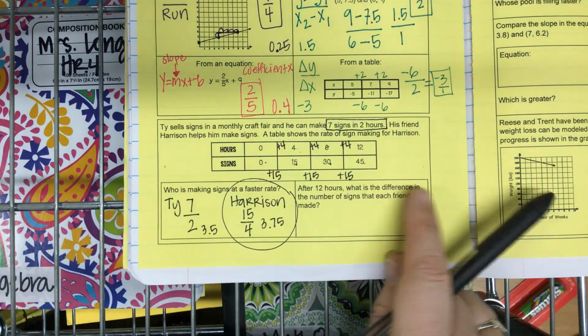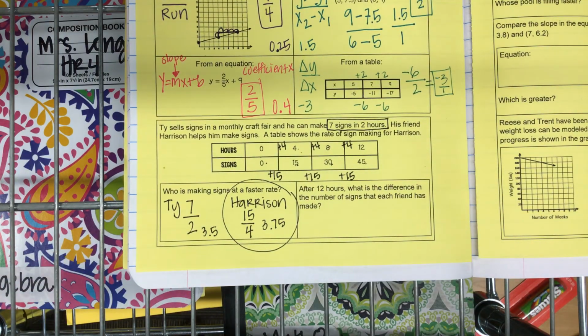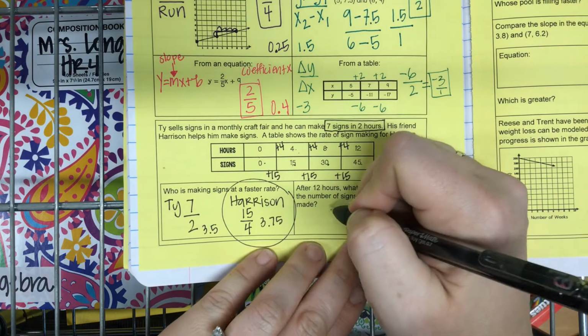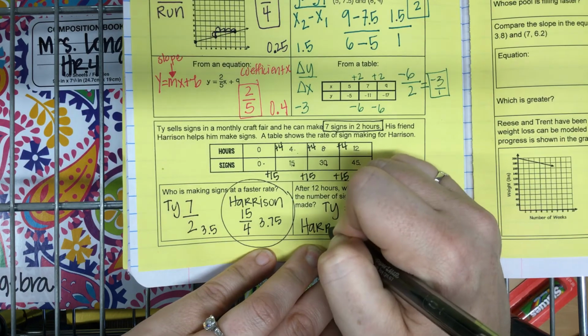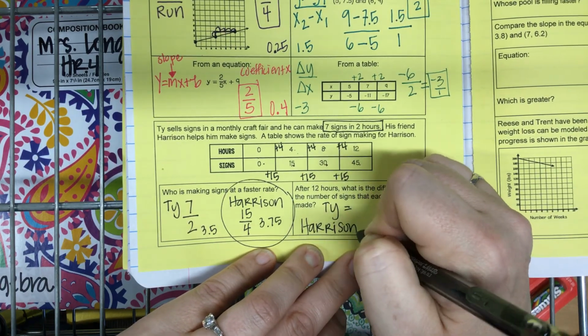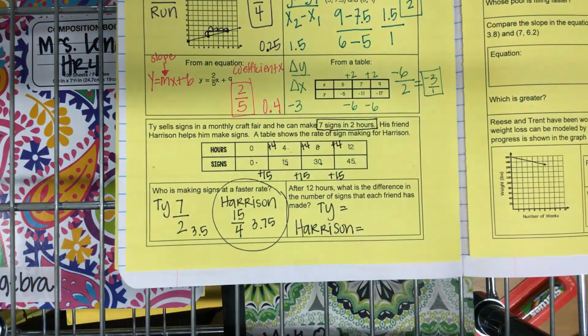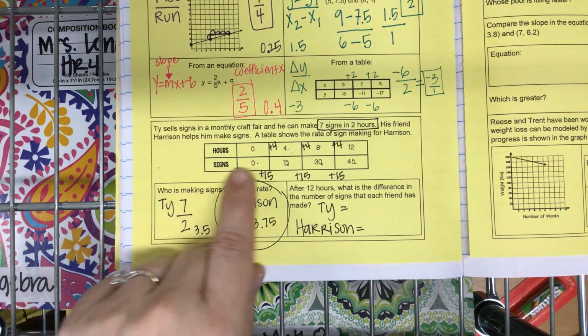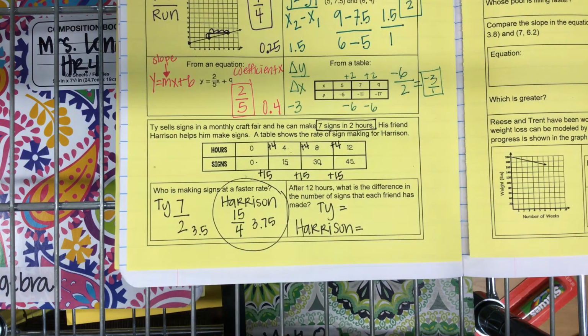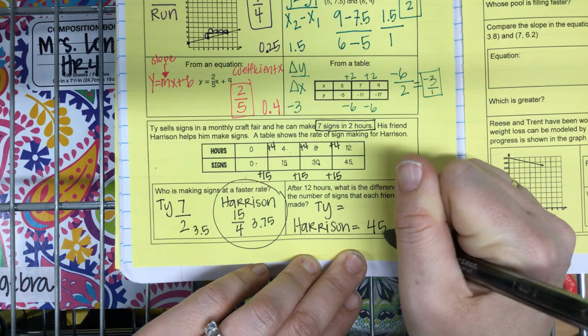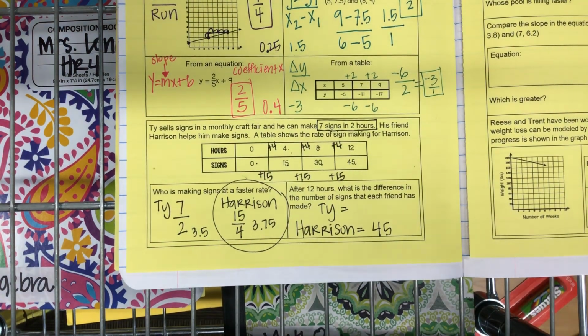After 12 hours, what's the difference in the number of signs each friend has made? So let's figure out. Ty and Harrison sit down for 12 hours. How many signs has Ty made in 12 hours? How many signs has Harrison made in 12 hours? Ooh, it's easy for Harrison. Look. In 12 hours, how many signs did Harrison make? 45.